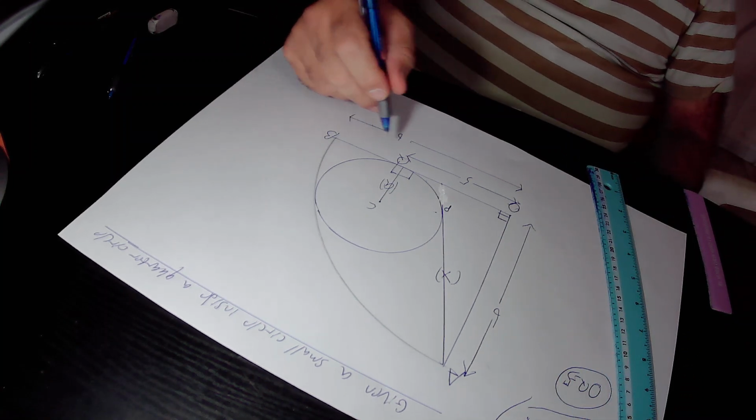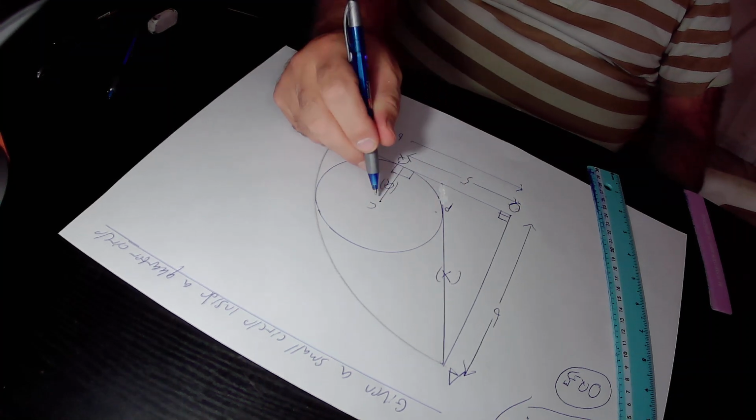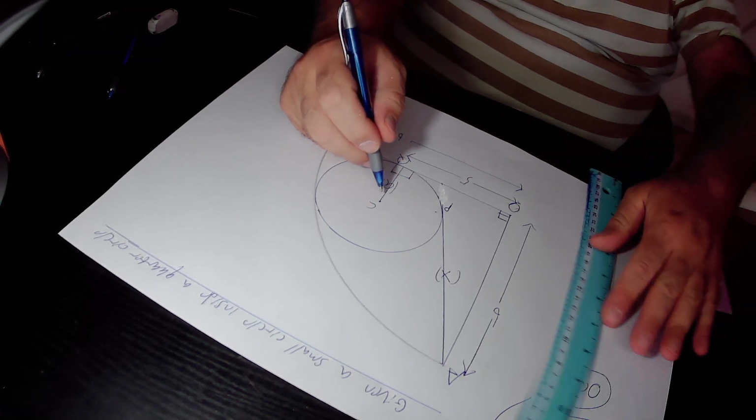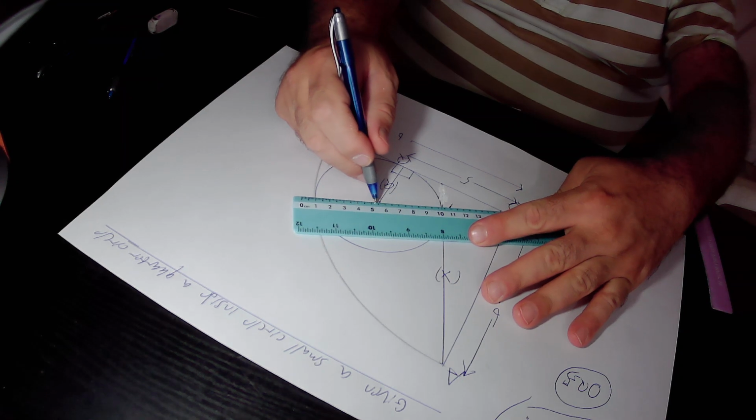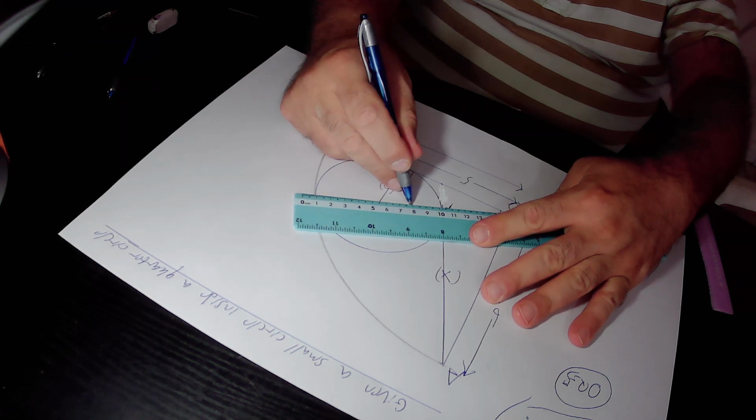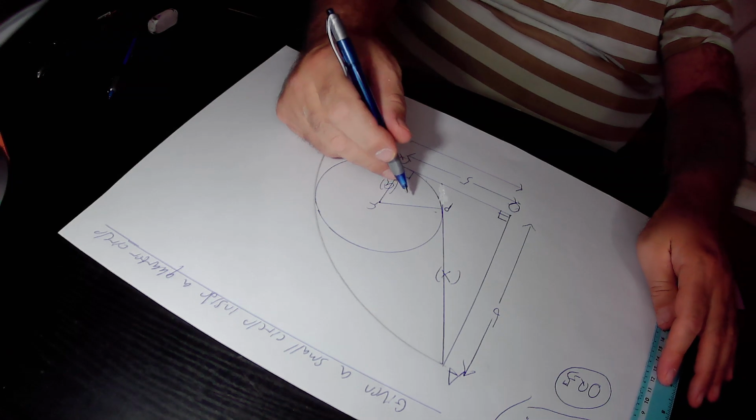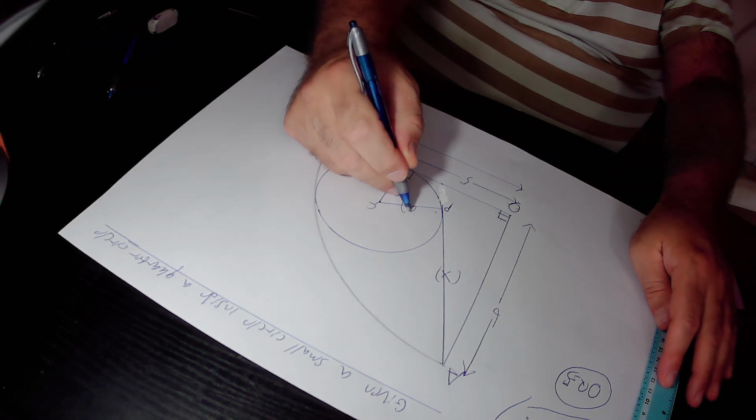In the next step, we join points C and P together by a straight line. CP is of course the radius of this small circle that is equal to a units in length according to our definition.